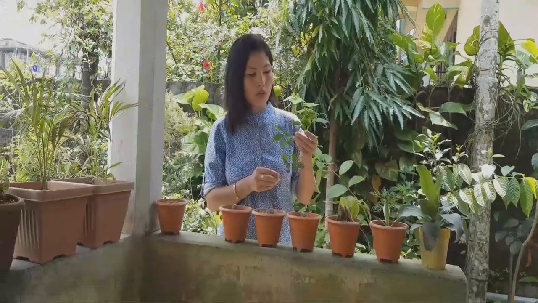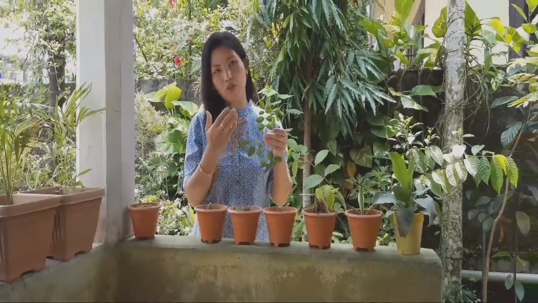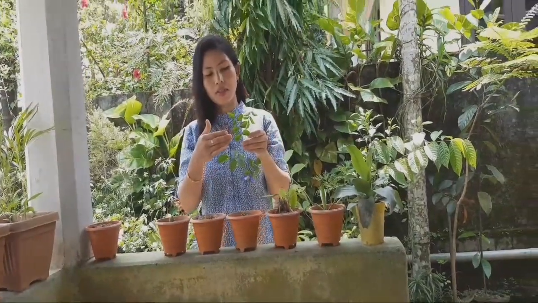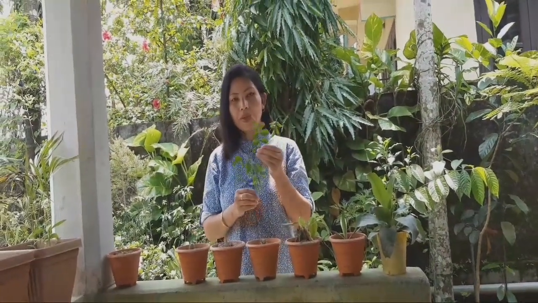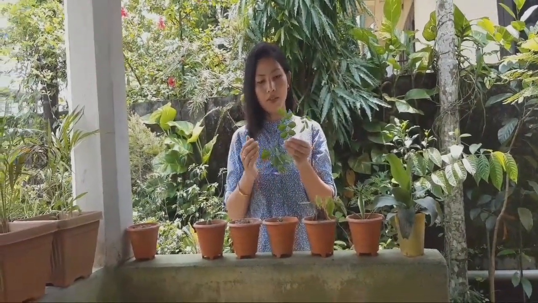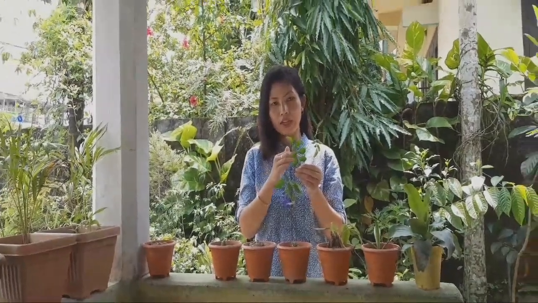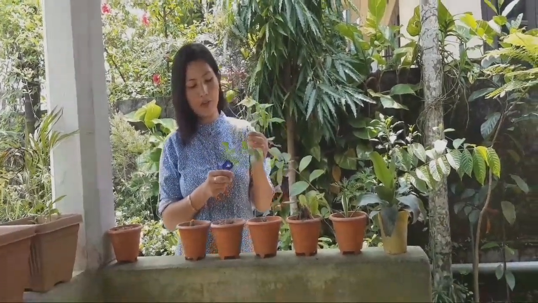Apart from that, the leaf arrangement is also considered, which is known as phyllotaxy. Here the type of leaf is pinnately compound, where there are two or more leaflets grouped together. The arrangement is opposite, and it is a pinnately compound leaf.